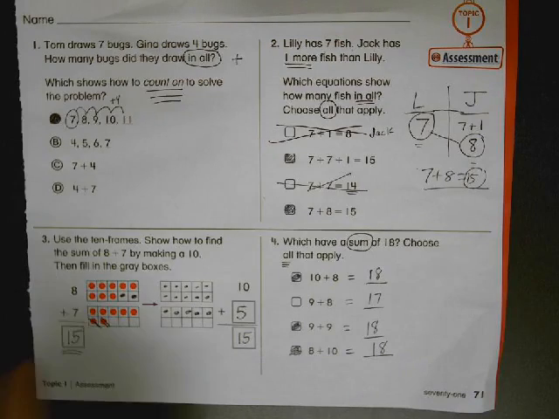So today's practice assessment is: Tom draws 7 bugs, Gina draws 4 bugs. How many bugs did they draw in all? Count on to solve. Friday it says: Chris draws 8 birds, Luke draws 4 birds. How many birds did they draw in all? Show which shows how to count on to solve the problem. Same question, different numbers. So if you work with your child on understanding these concepts and how to work these out themselves at home, they'll do well on Friday.